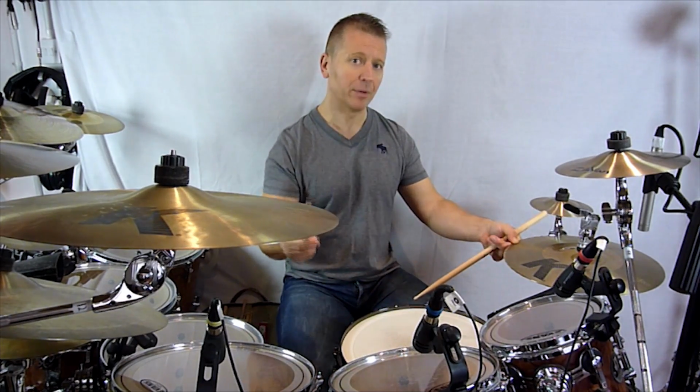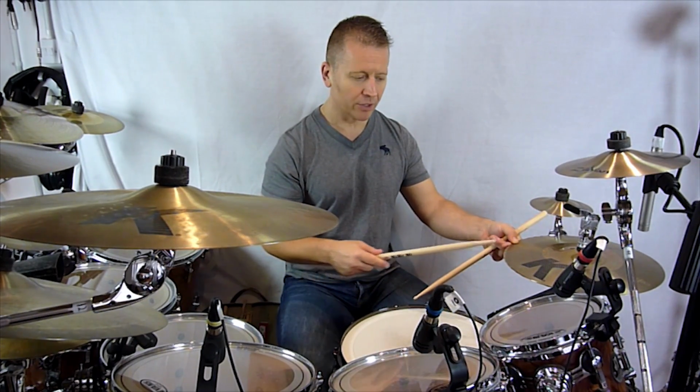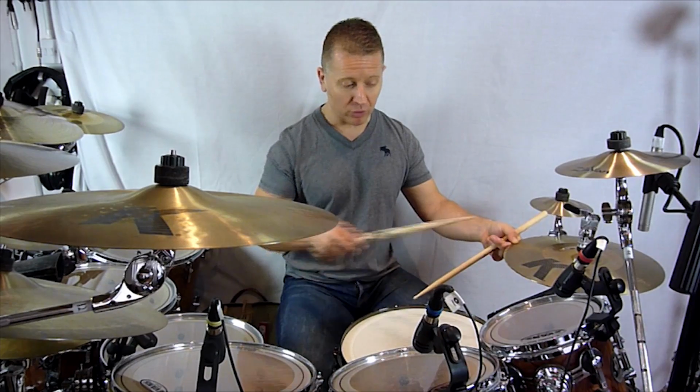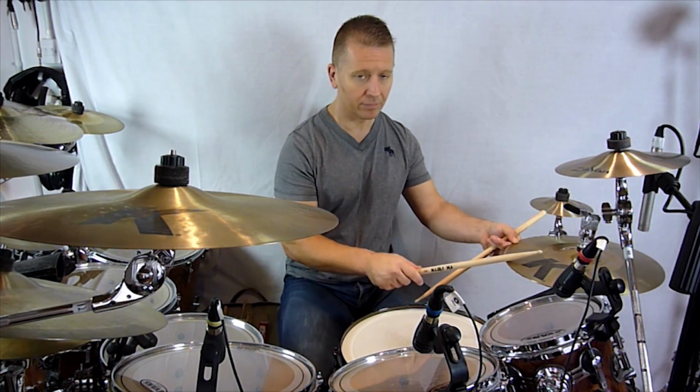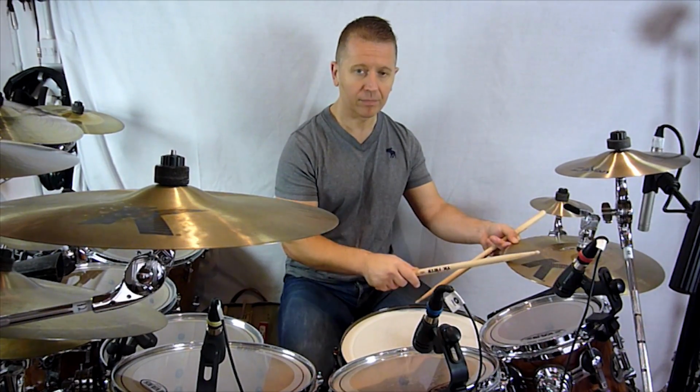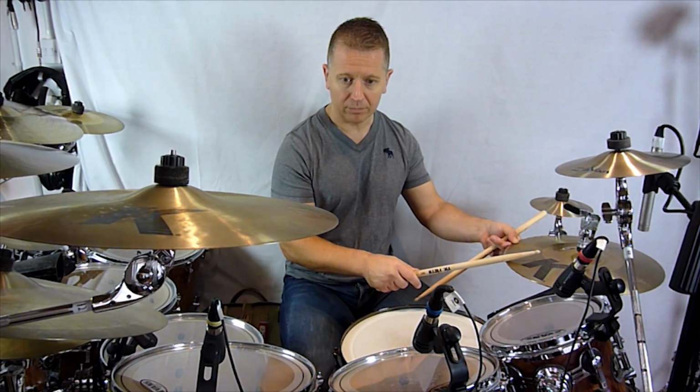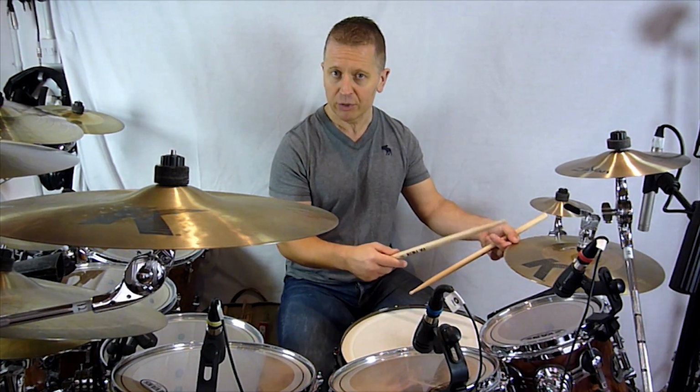Now of course this will happen the other way around as well, so you might want to practice the bass drum and the hi-hat in unison, and then the bass drum on its own. Okay? Now to complete the technique, you really should do it both ways.